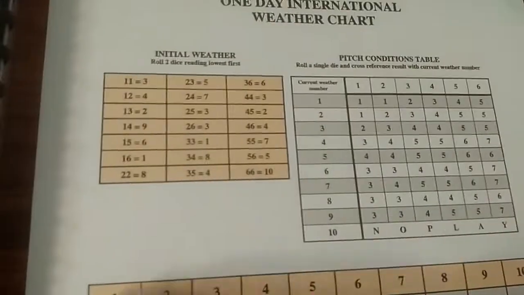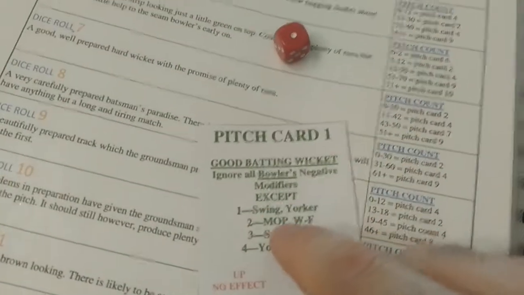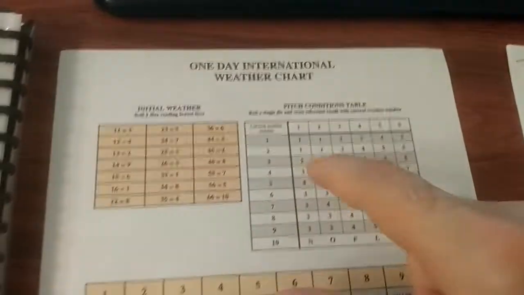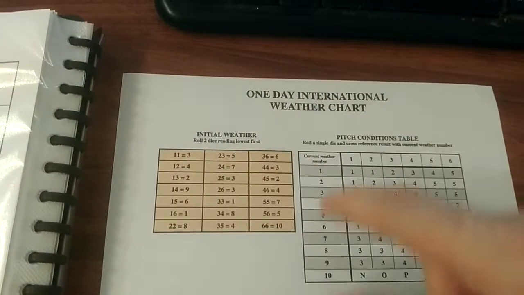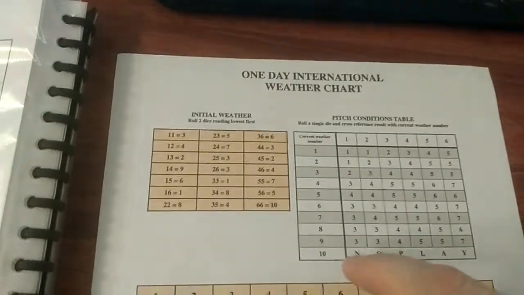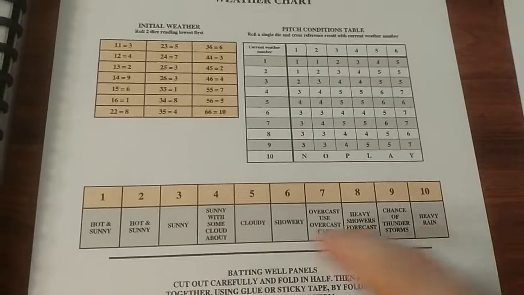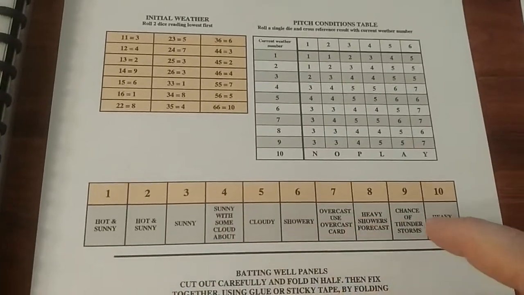So you've got a hot and sunny day with pitch number 1, and pitch number 1 is obviously going to be a fairly good wicket. It's a good batting wicket in a one-dayer, so there's going to be plenty of runs there. That's how you select a one-day pitch. So roll for the weather first, cross-reference the weather number by there and get the pitch number. And that'll tell you what the weather is like.